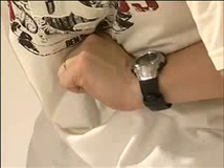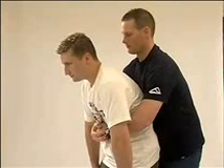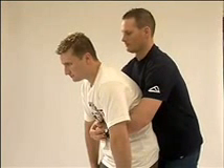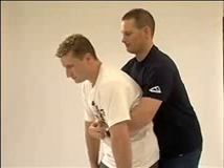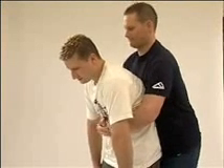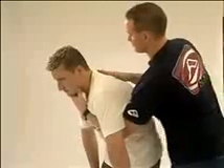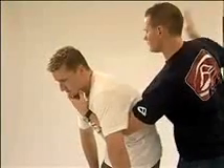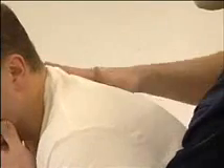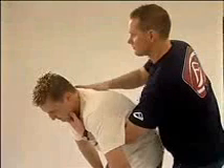To perform abdominal thrusts, stand behind the person. Wrap your arms around the waist. Tip the person forward slightly. Make a fist with one hand. Position it slightly above the person's navel. Grasp the fist with the other hand. Press hard into the abdomen with a quick upward thrust, as if trying to lift the person up. Perform a total of 5 abdominal thrusts if needed.